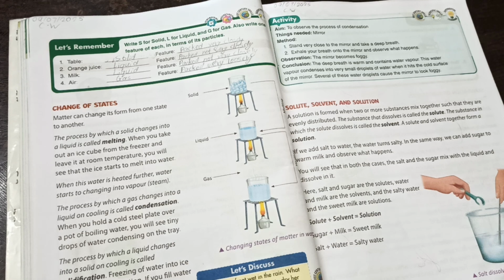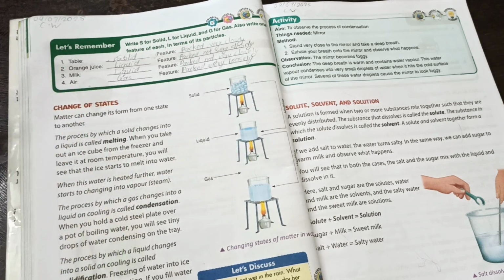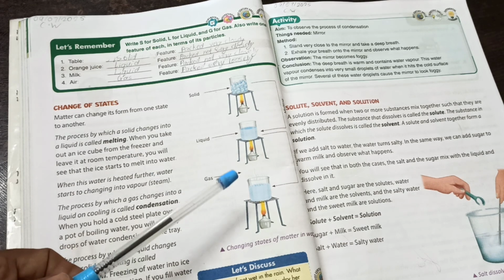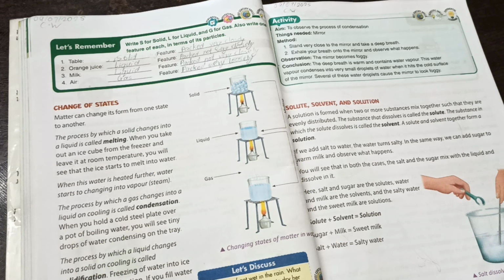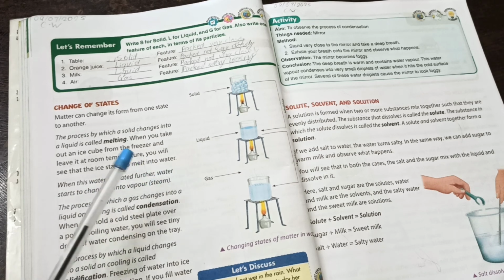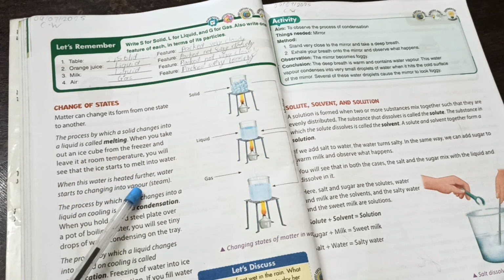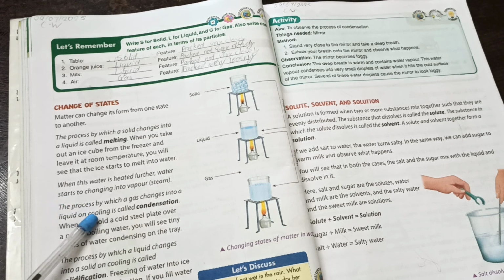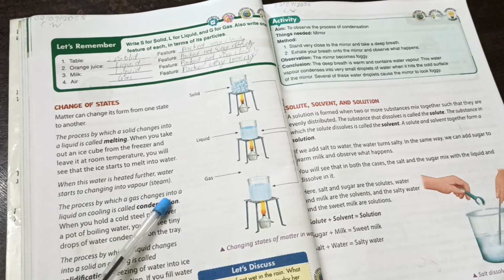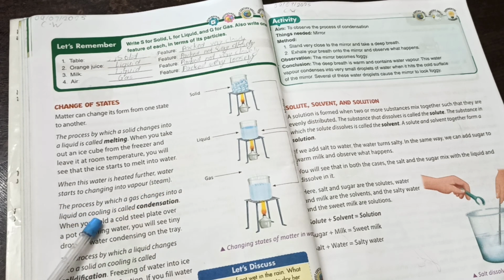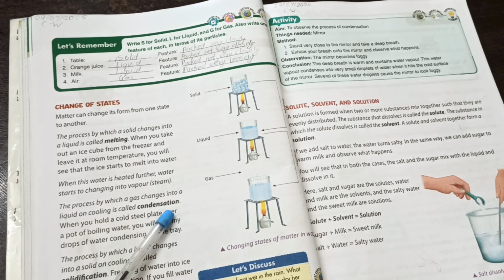It becomes a gas, vapor, steam. The process by which a gas changes into a liquid on cooling is called condensation.